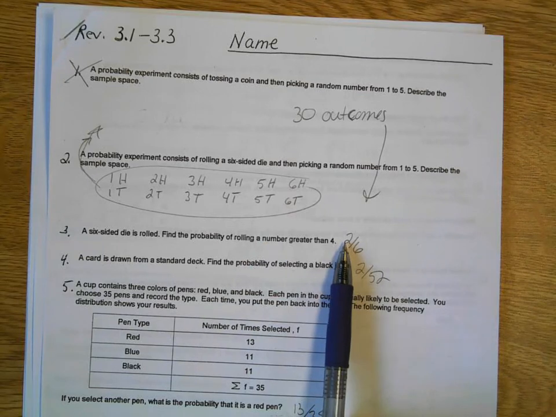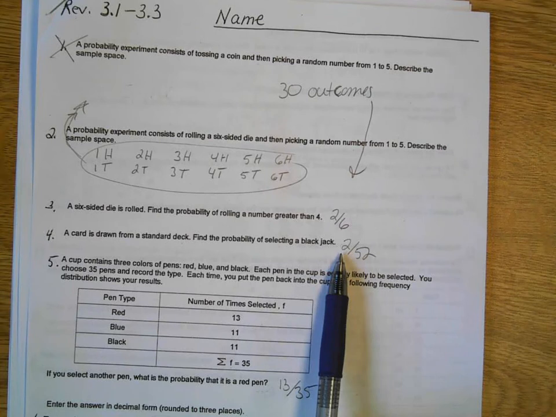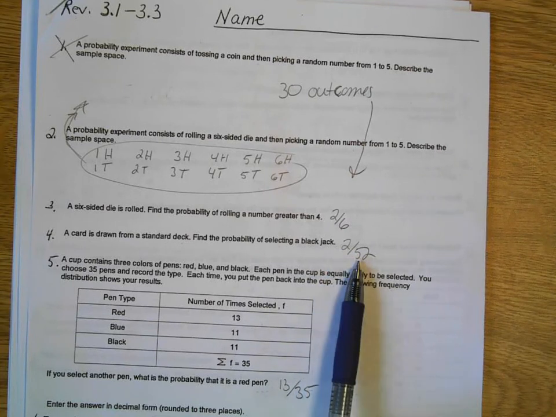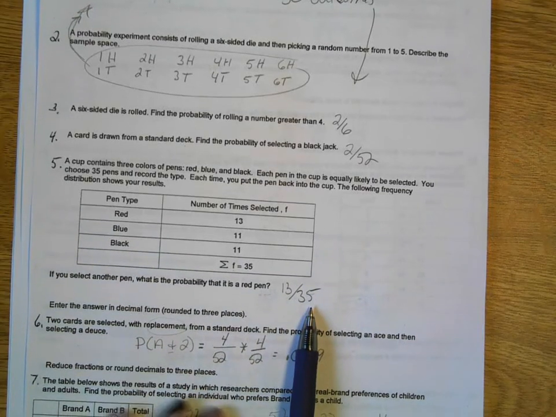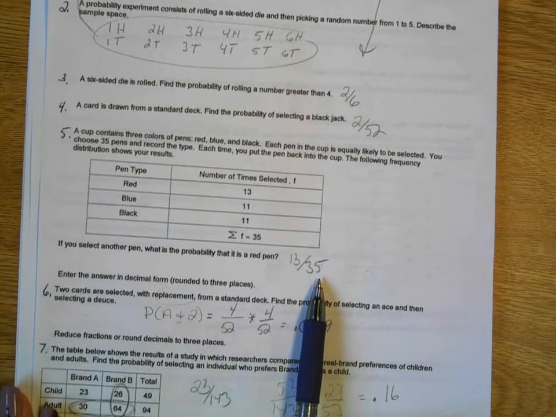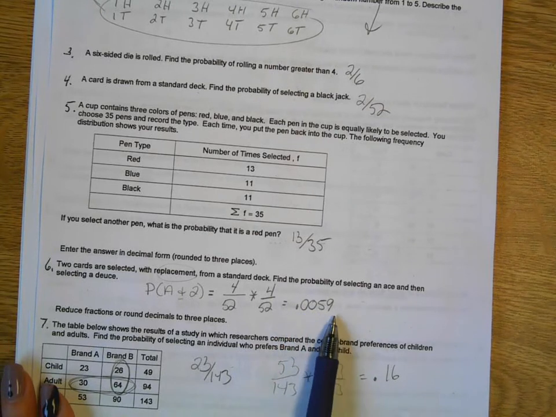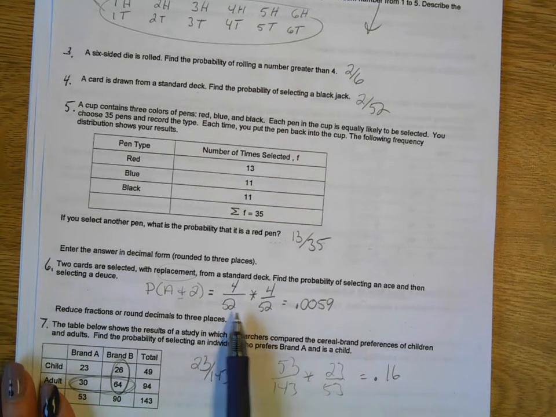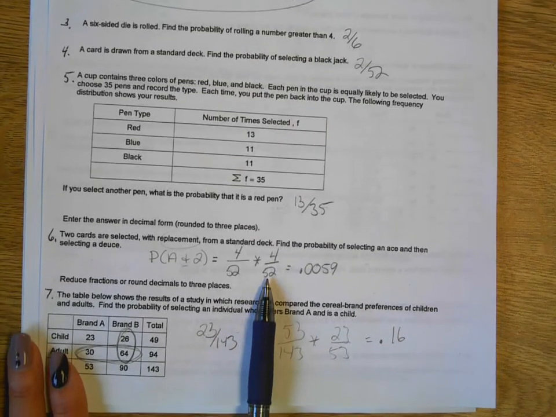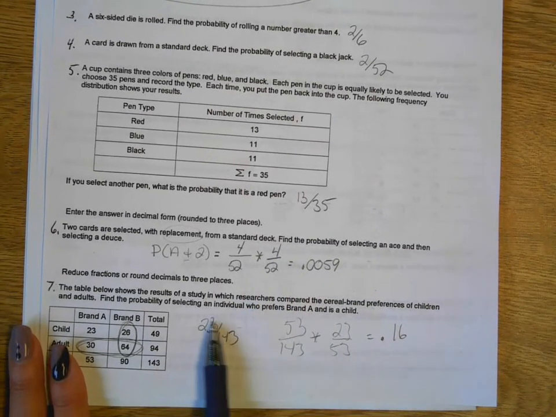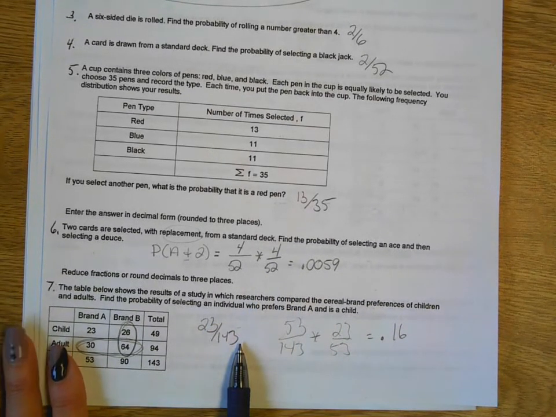Number 3, you can reduce these. You can have decimals. I've got 2 6. 4 is 2 over 52. 5 is 13 over 35. 6, I did the decimal for it, .0059, and you can see I multiplied 4 over 52 times 4 over 52. And 7 is 23 out of 143.